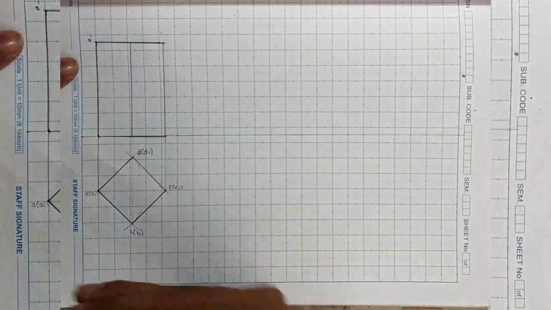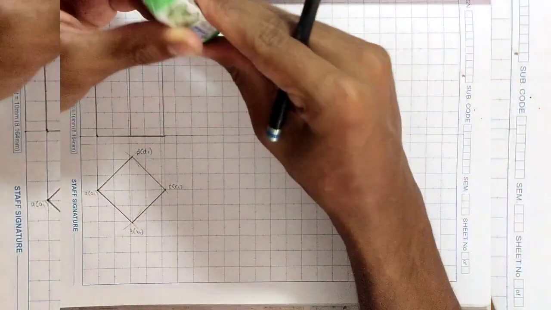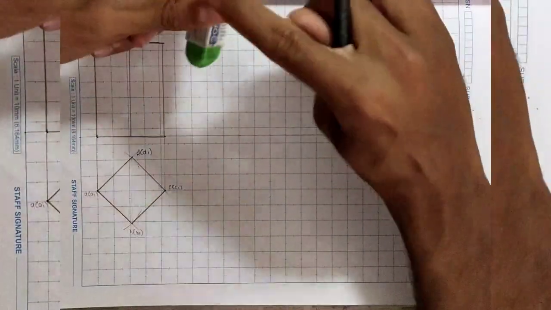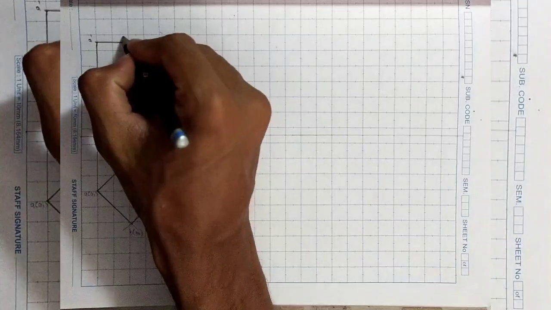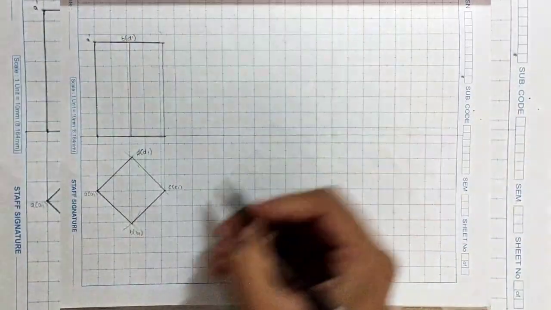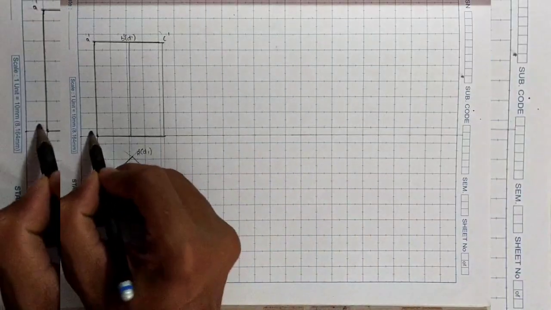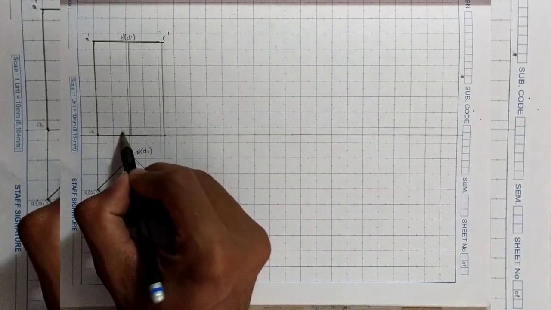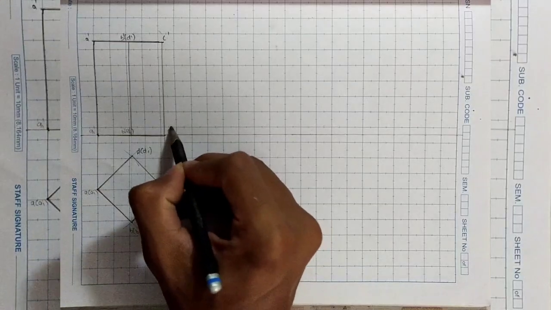Here if I am seeing from this side, B is visible. Since this is this type of corner, if I see from here, this side is not visible, so B is visible, D is not visible. I'll write B outside and D in the bracket. Here the corner is C, I'll write C. Same thing down: A1 dash, B1 dash, in the bracket D1 dash, and here C1 dash.